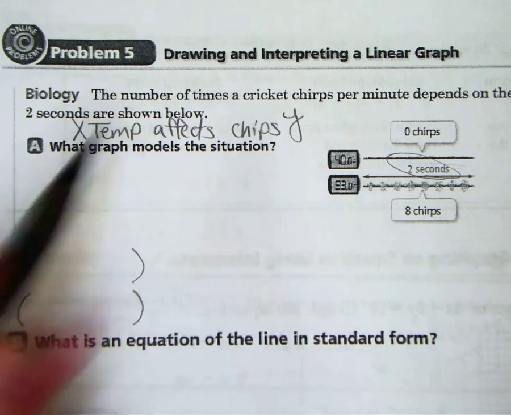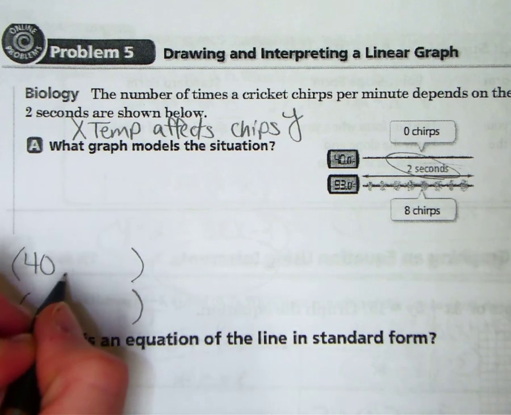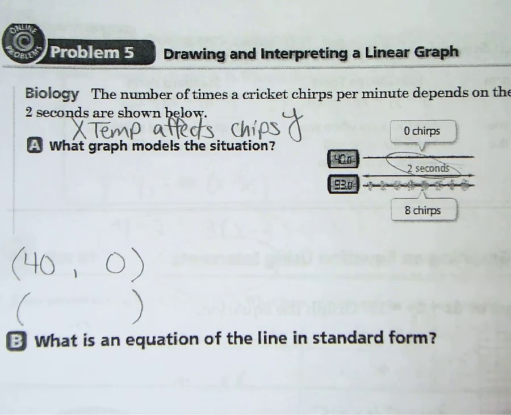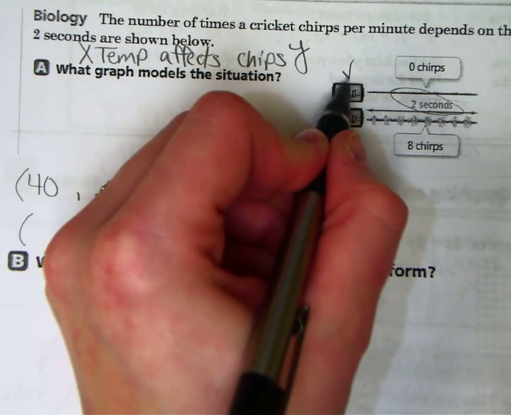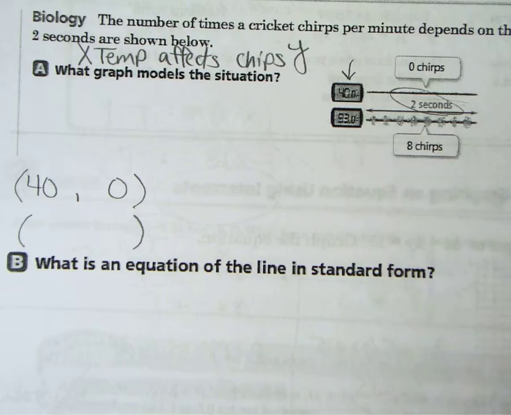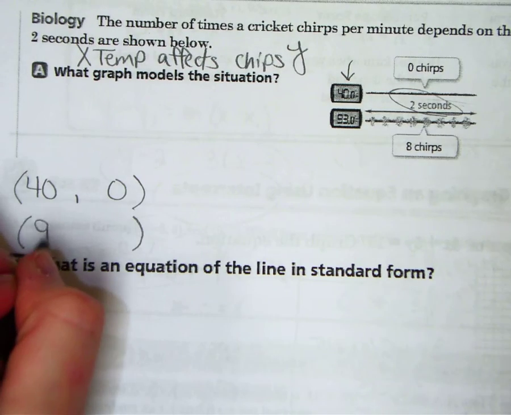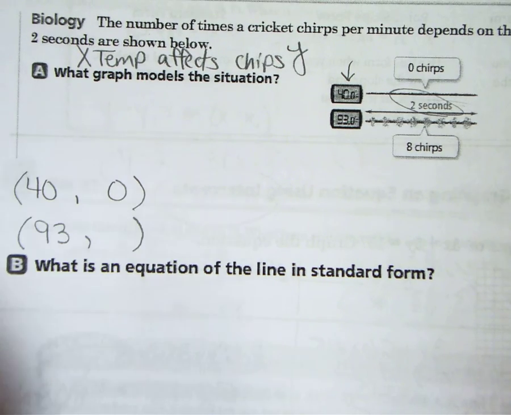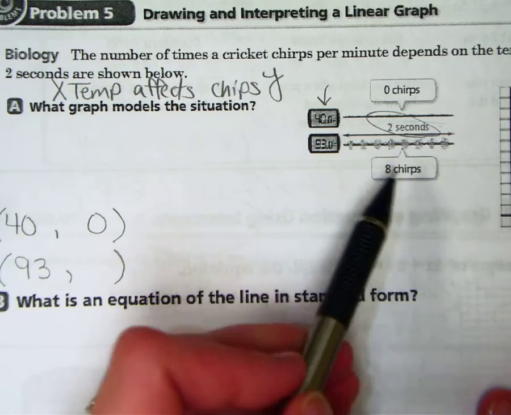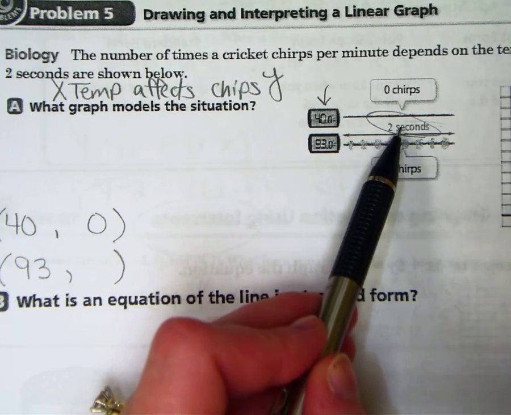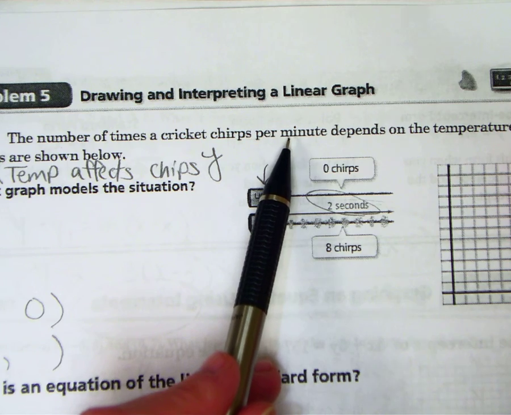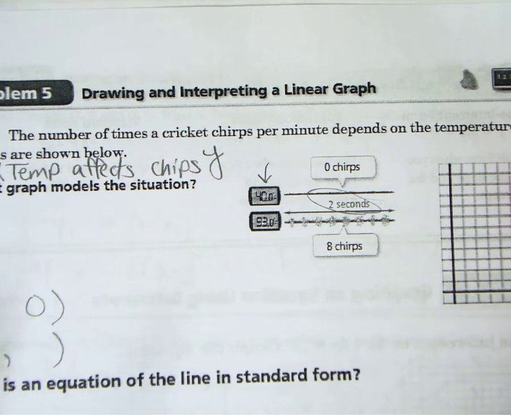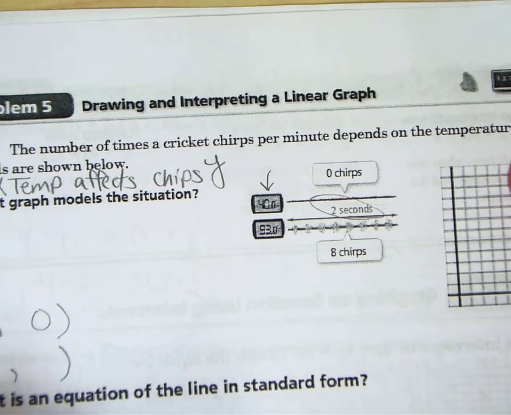Your temperature in this case is 40 and your chirps per minute is 0. Now if you're wondering where I got the temperature, it's right here in that little box. The temperature for this one is 93. But we have to take a pause because this is 8 chirps in 2 seconds, and the slope is chirps per minute. So we have to do some converting. You have to go back to science class, and here's how you convert.